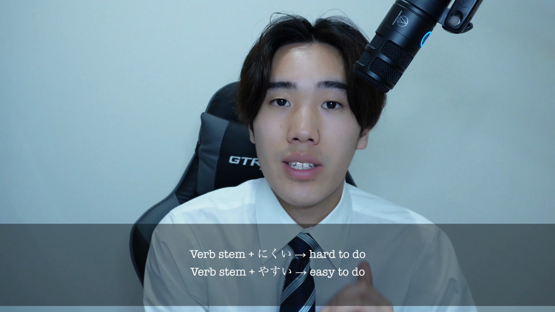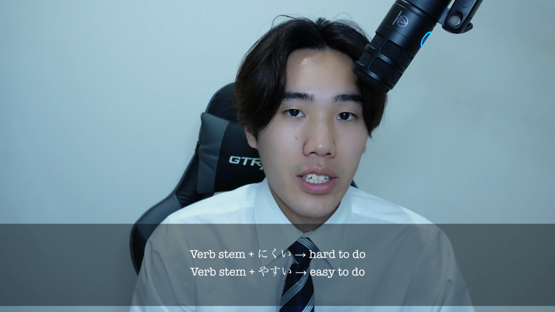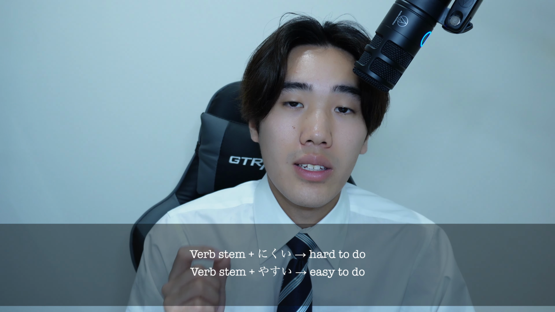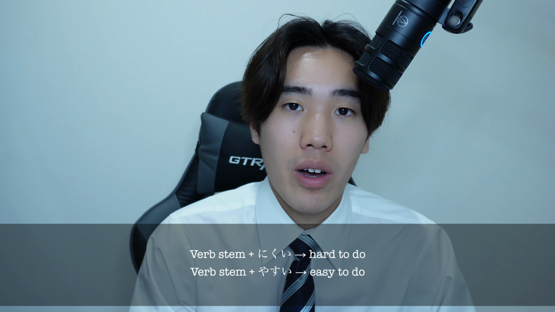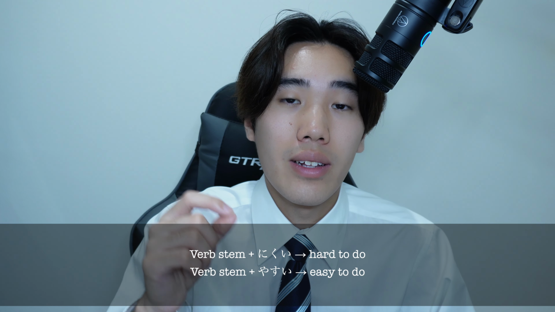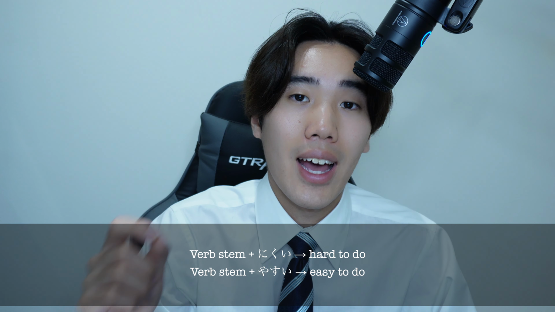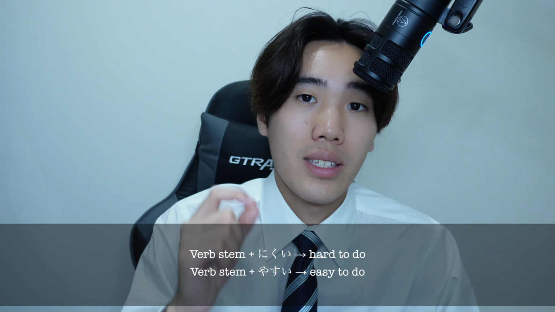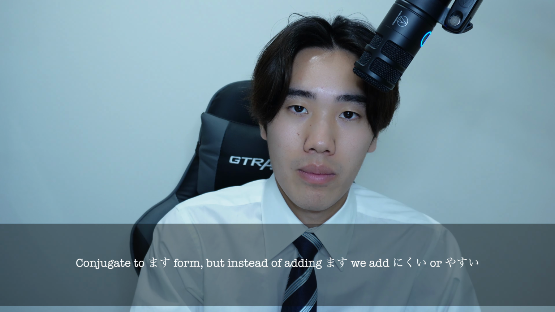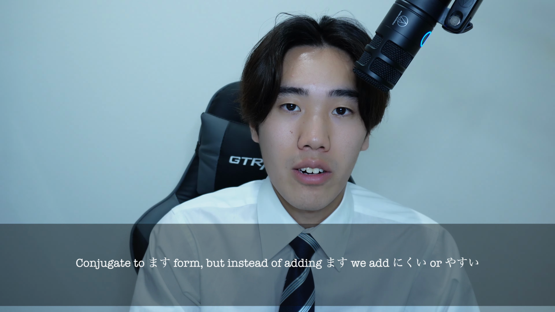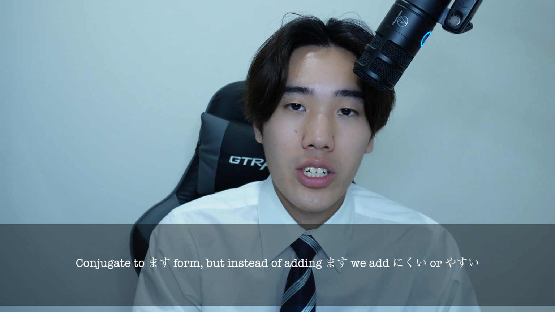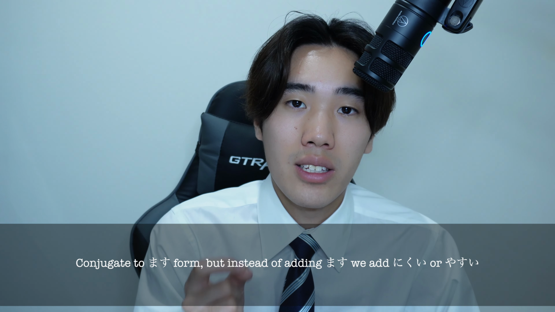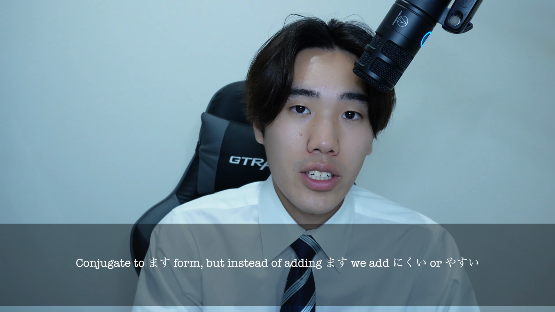So in order to do this, we have to take the verb stem and add either にくい or やすい. にくい is basically whenever we want to say it is hard to do something, or it is hard to do that action. Whereas やすい is it is easy to do something, or it is easy to do that action. So to conjugate this, we must take the verb stem. We've done many conjugations on my channel, but to summarize, we must conjugate it to its ます form. And instead of adding ます, we add にくい or やすい.